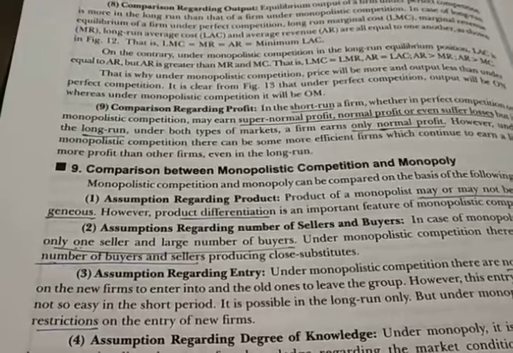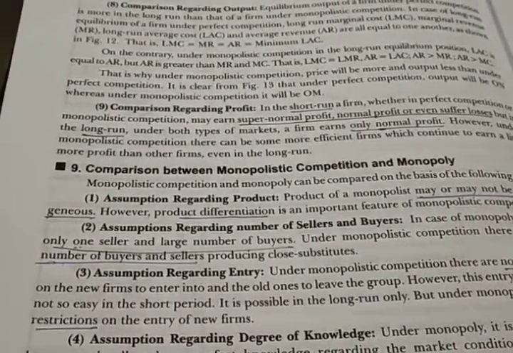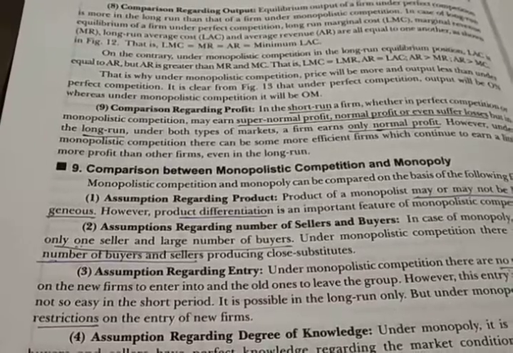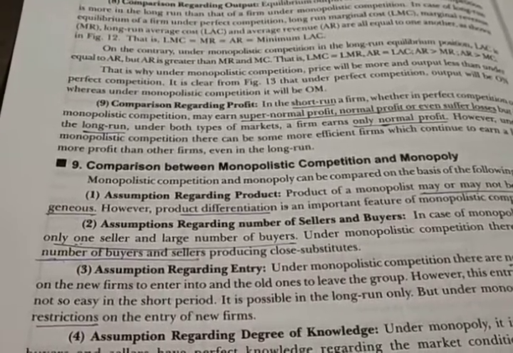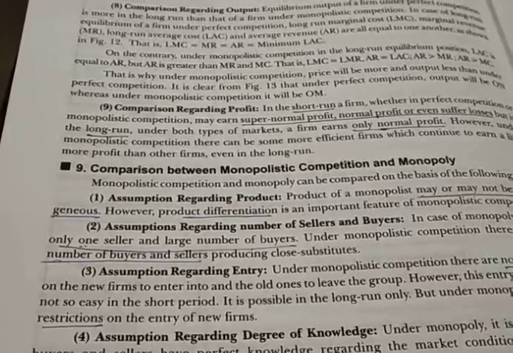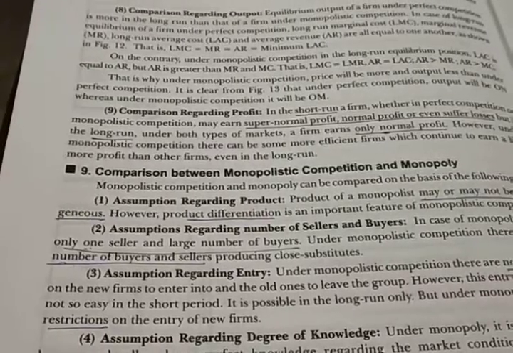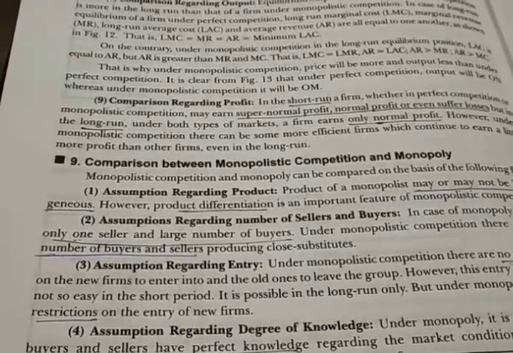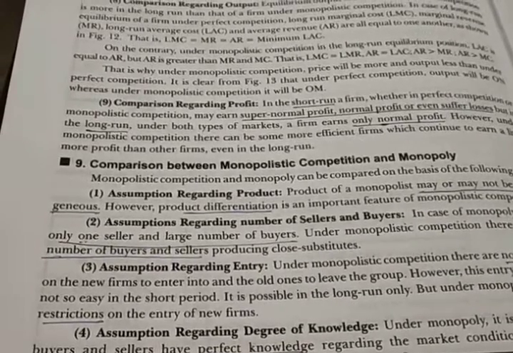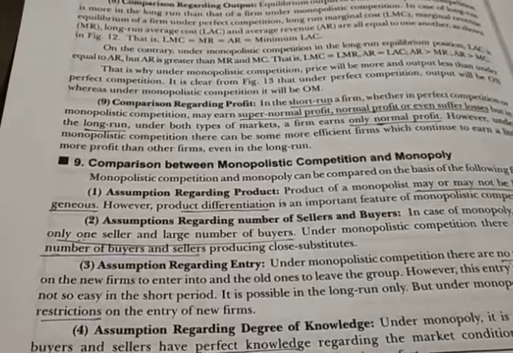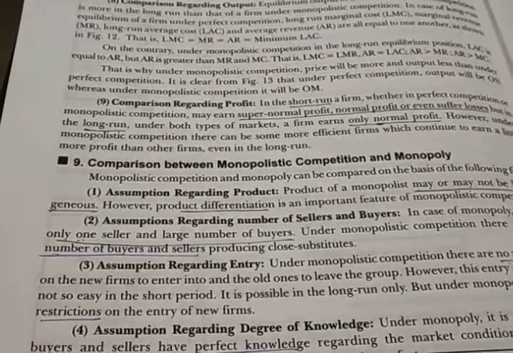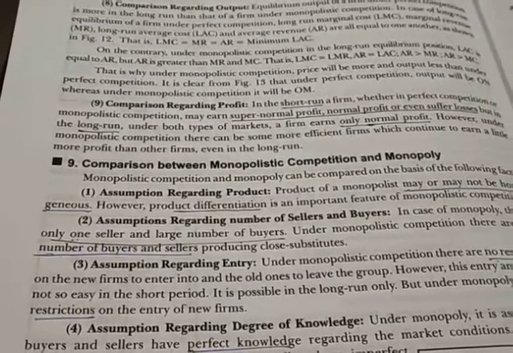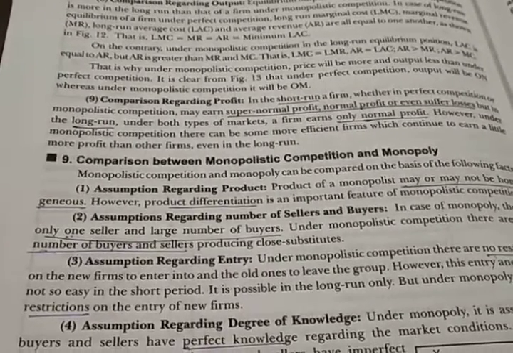So, to give their meaning again, monopoly is a market situation in which there is a single seller who has complete control over the market and he sells products which do not have any close substitutes in the market. But monopolistic competition is a real life market situation in which there are a large number of buyers and sellers who deal in differentiated products.